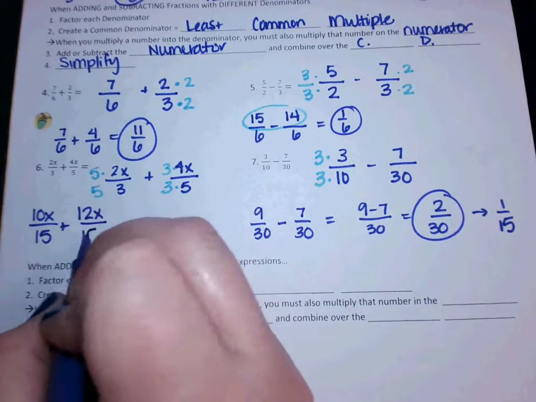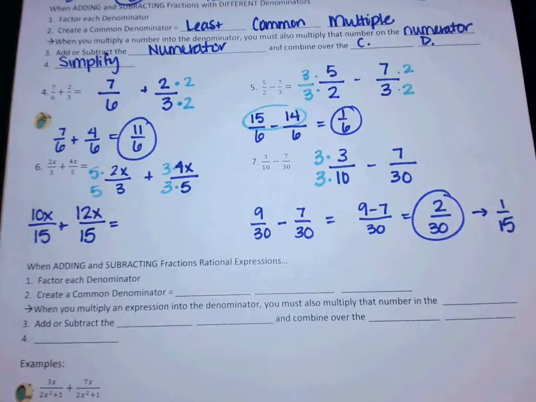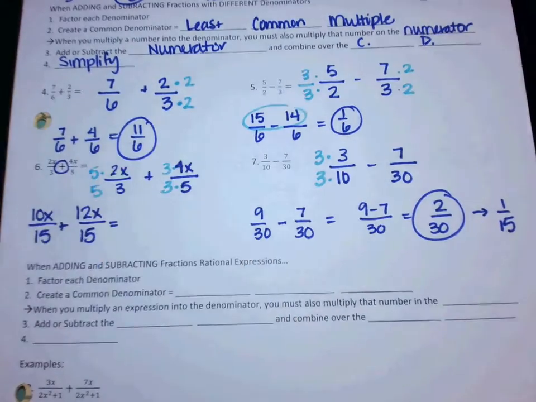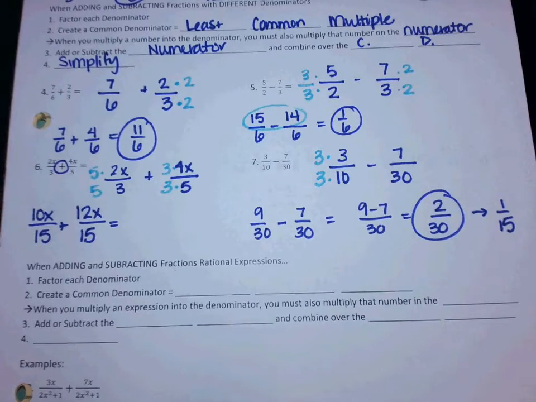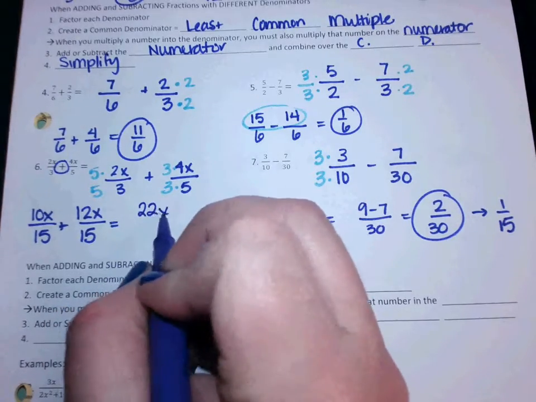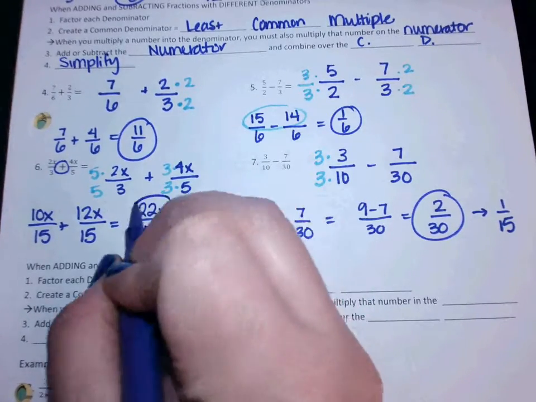12x over 15. And then 10x plus 12, yes sir? How do you know you're adding and subtracting? You know based on the sign in the middle. So if it started off as a plus. But it doesn't change like once you bring it down or anything like that? Nope. Good question. You don't have to do any switching for now. Okay, and then from here, 10x plus 12x gives us 22x over 15.